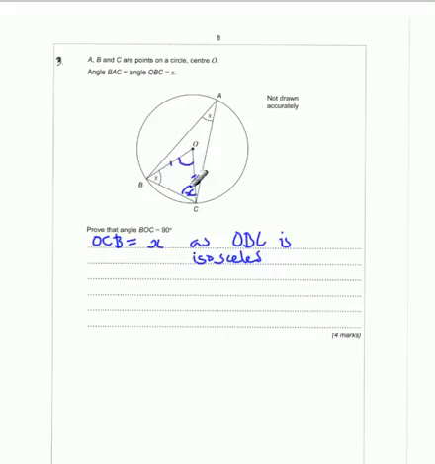Okay, we can then use the triangle there to work out the angle BOC in terms of x. So we can say angle BOC equals 180 minus 2x, and that is because the angles in a triangle add up to 180.